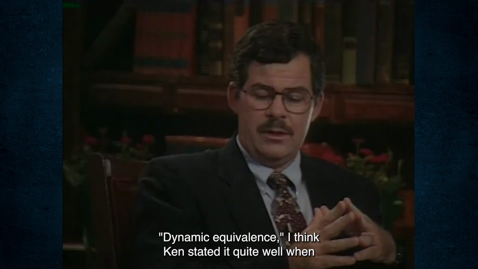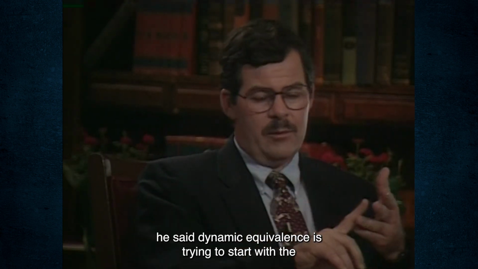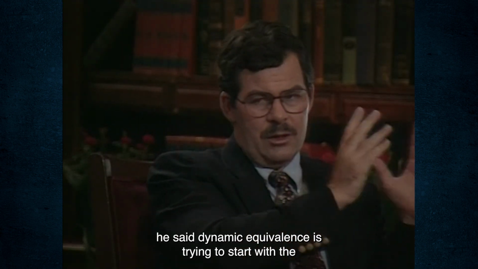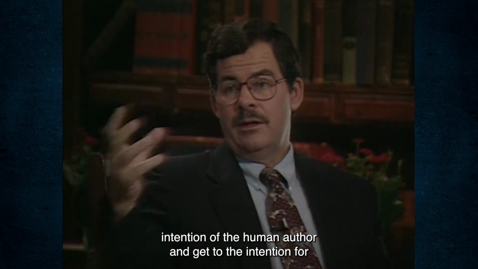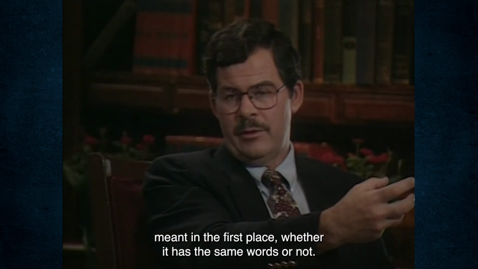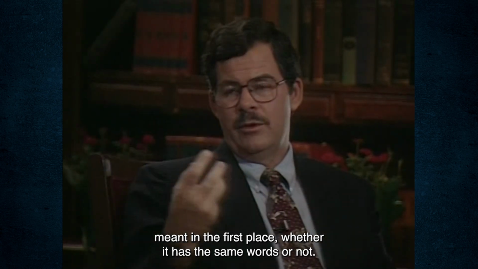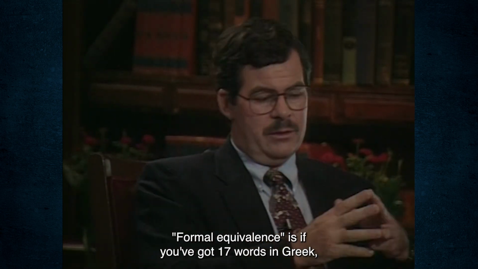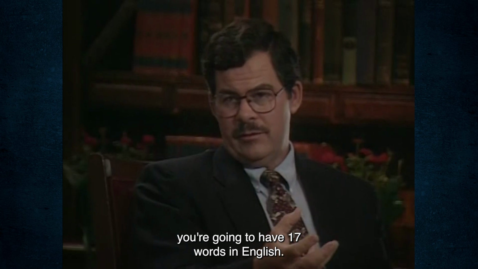Dynamic equivalence, I think Ken stated it quite well when he said dynamic equivalence is trying to start with the intention of the human author and get to the intention for the reader. So he understands exactly what that biblical author meant in the first place, whether it has the same words or not. Formal equivalence is if you've got 17 words in Greek, you're going to have 17 words in English.